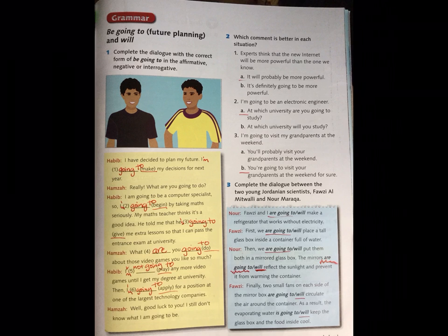Another example, doctors will treat patients in their homes. Okay, doctors will treat patients in their homes. الأطباء يعالجوا المرضى في بيوتهم الخاصة. Okay, this is أمر لم يحدد حتى الآن. Well, in some countries, yeah, doctors do go to their homes, but maybe not in this country.